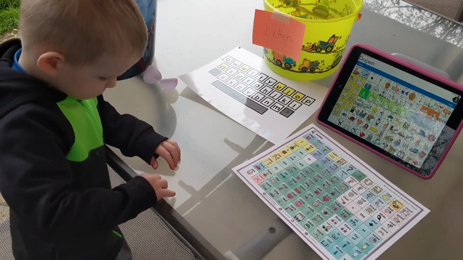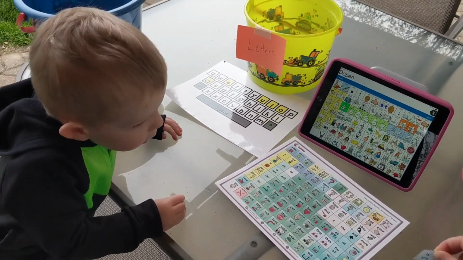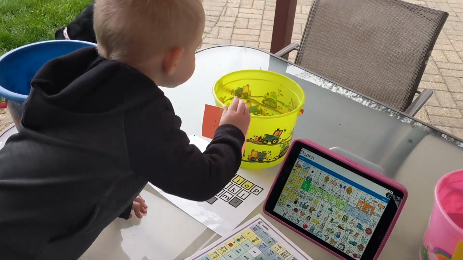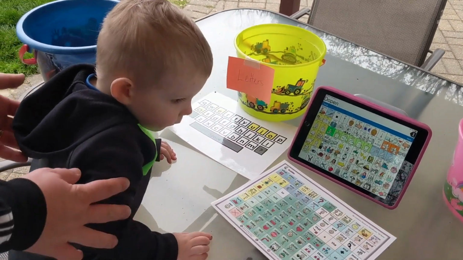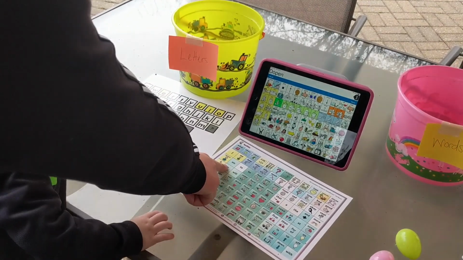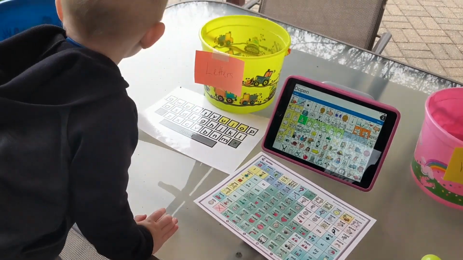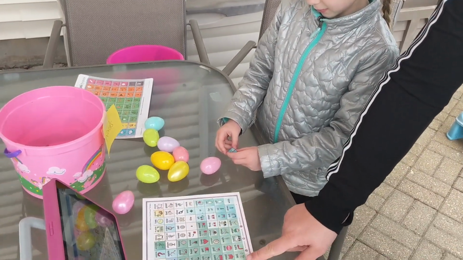Because that's a letter. I found some words. You found words. Good job. What were your words? It is an R. Yeah, is and are were your words. Good job. So you found the word play.